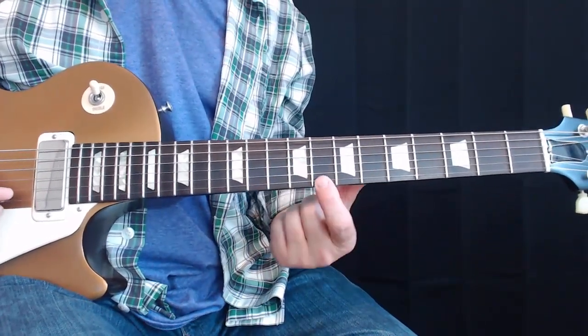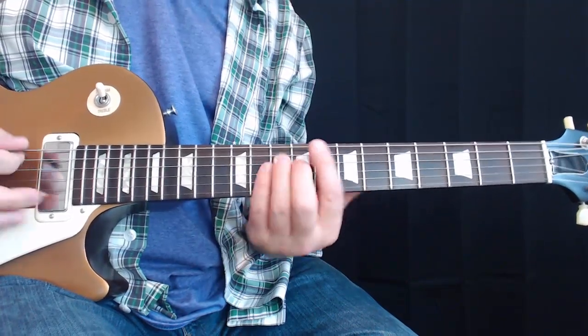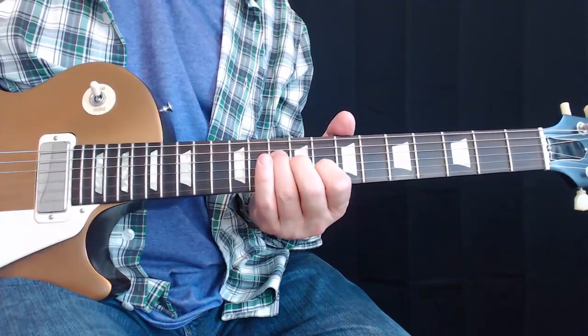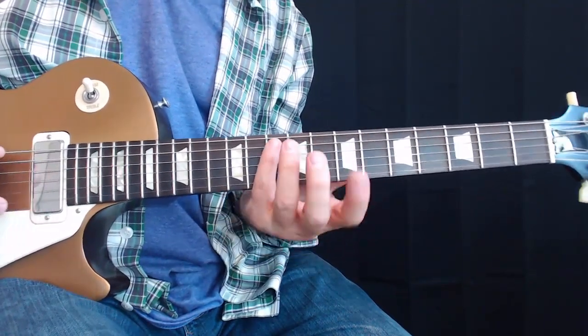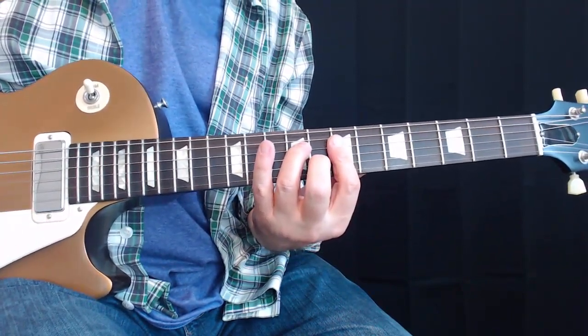So here's another C right here. And there's a C right there. So now I'm going to use the E form of C. When I find myself. Now I'm going to go to G. I'm going to use the C form of G. There's my G. In times of trouble.